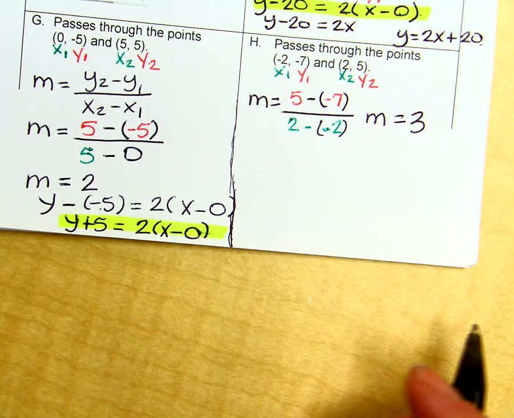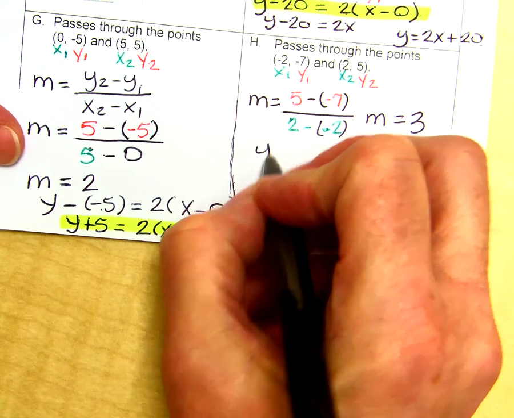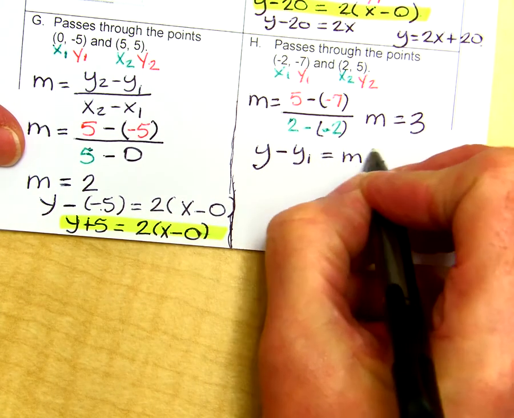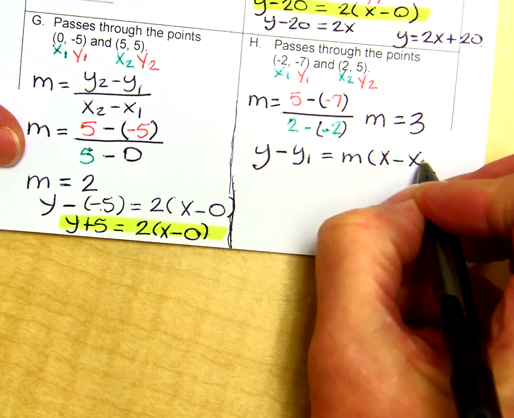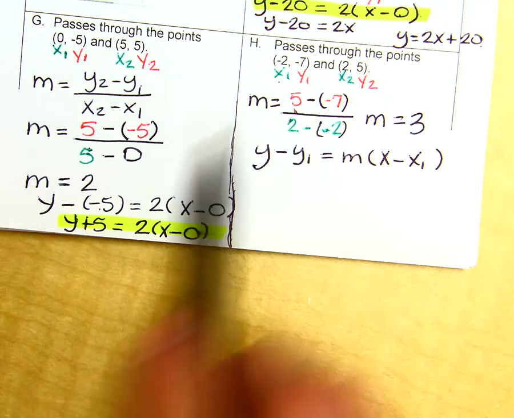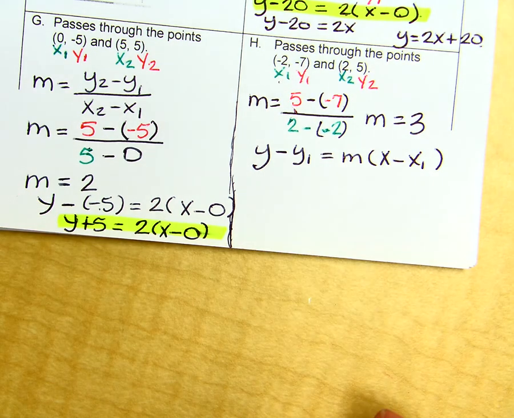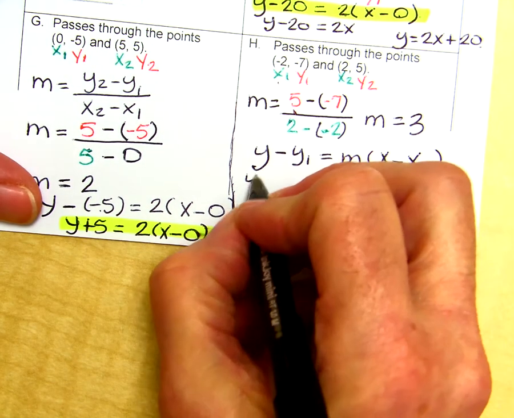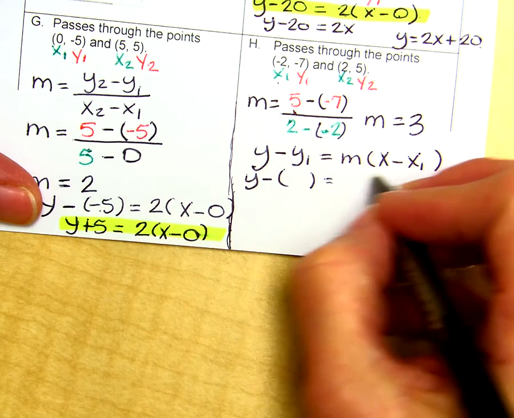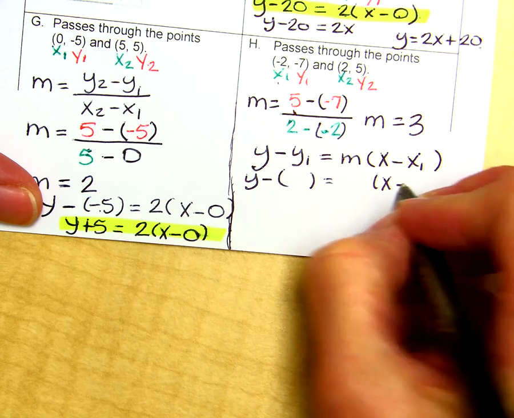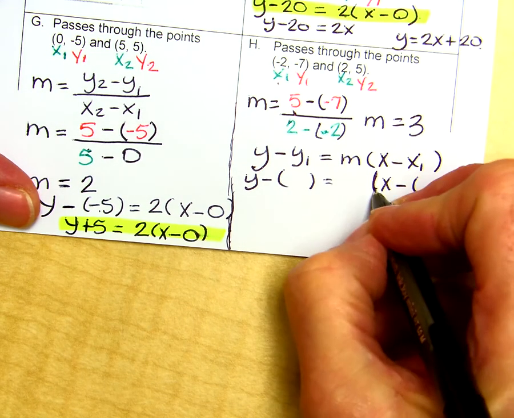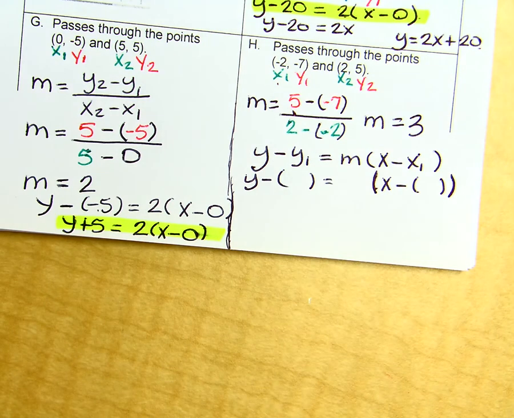Now we will go to point slope form. So we will have y minus y sub 1 equals m times x minus x sub 1. Now our x sub 1 and our y sub 1 are both negative numbers, so we're going to have some extra parentheses here. So let's fill in what we know.